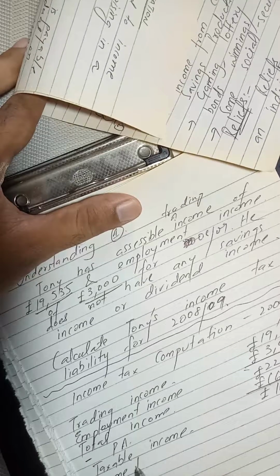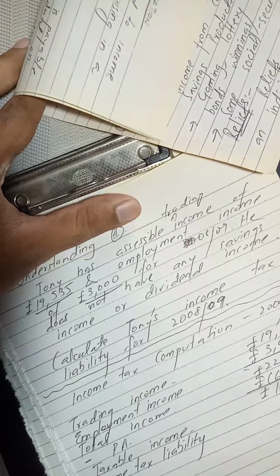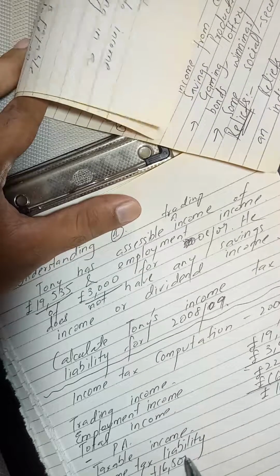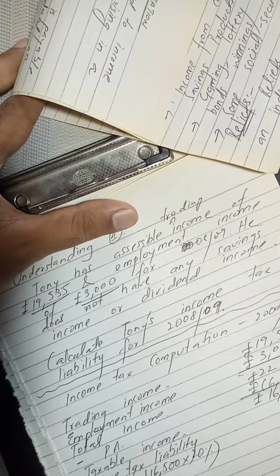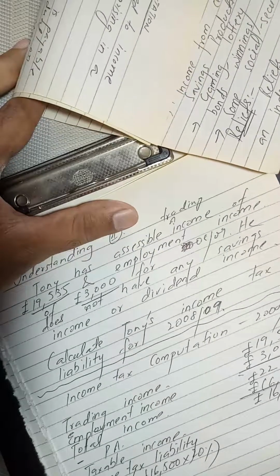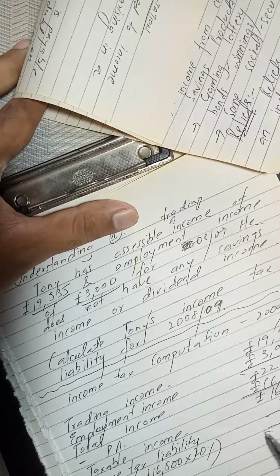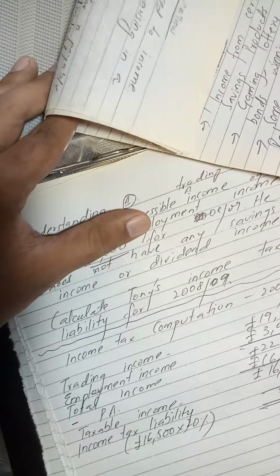Income tax liability is 16,500 multiplied by 20%, so that would be 3,300. That is the income tax liability.